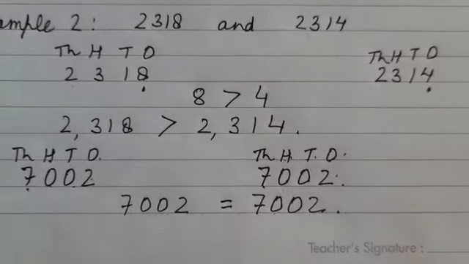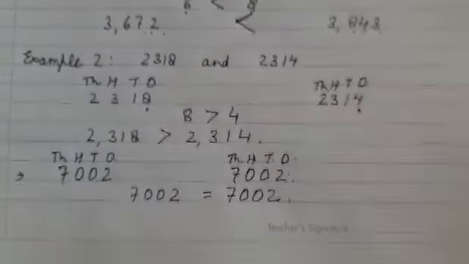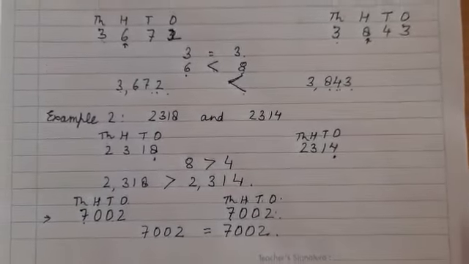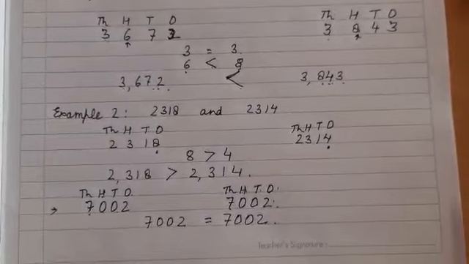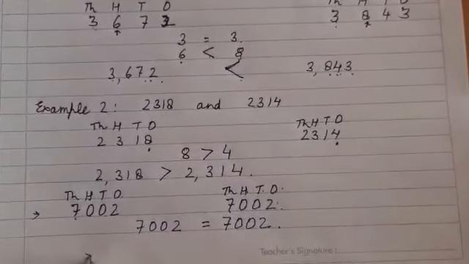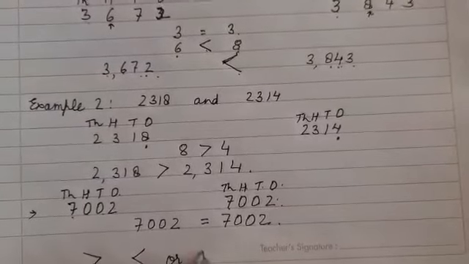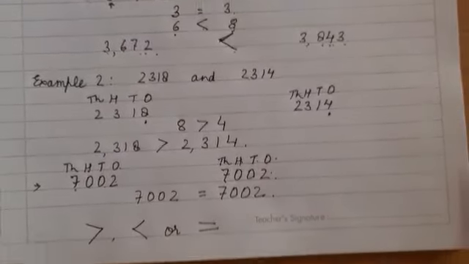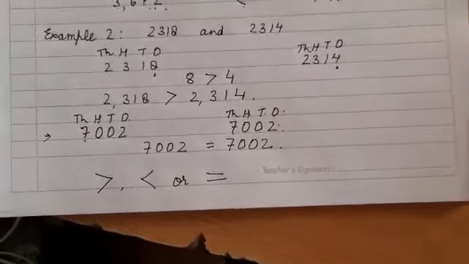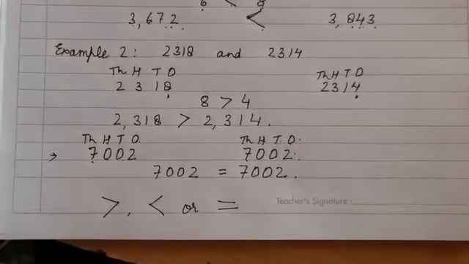Kids, this is the way to compare given numbers with the three signs: greater than, smaller than, or equal to.